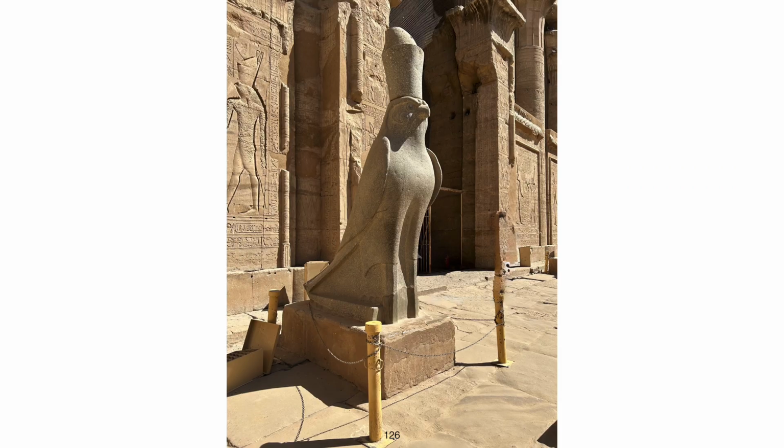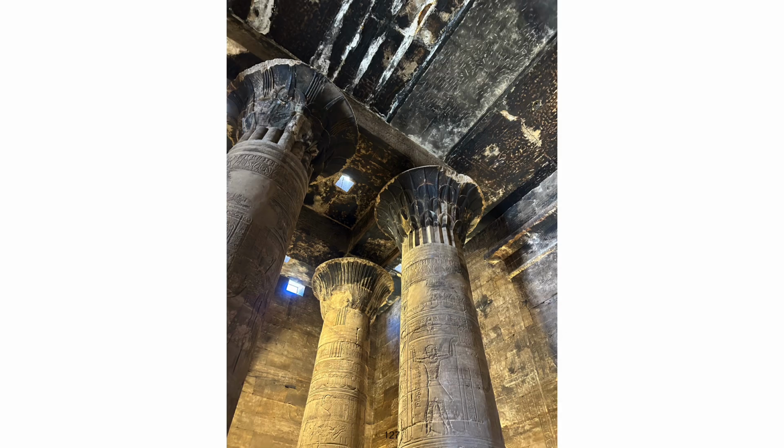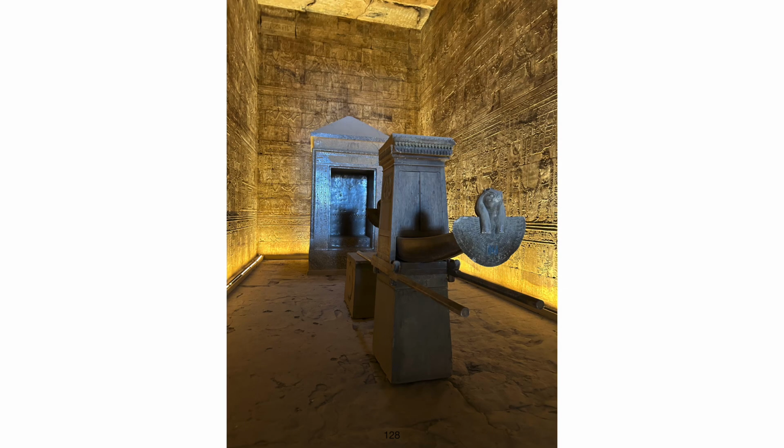And there's a nice statue of the falcon. And this is the hypostyle hall, which also had not been cleaned and so is full of soot. And this is the sanctuary, which is beautiful.